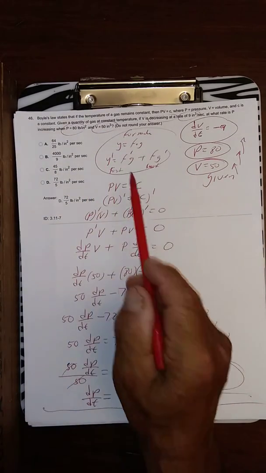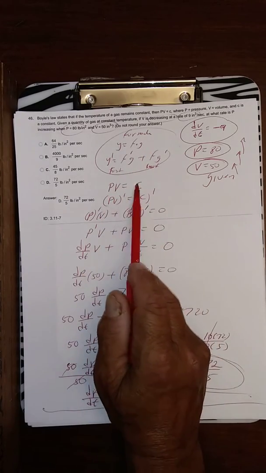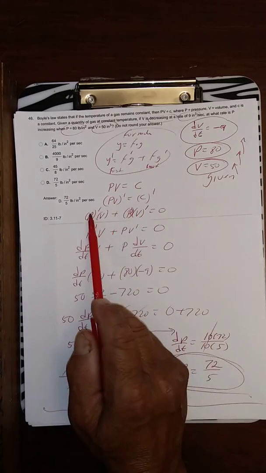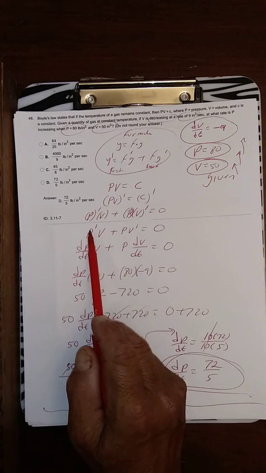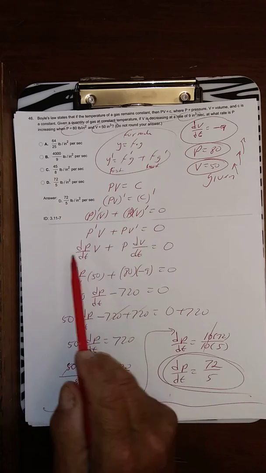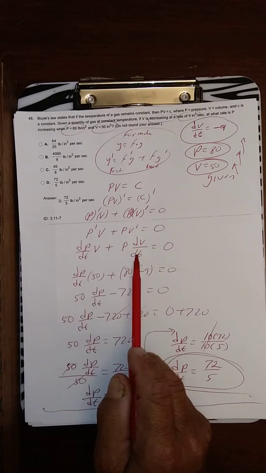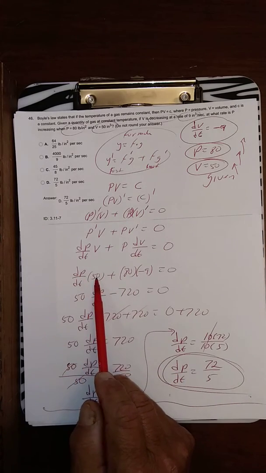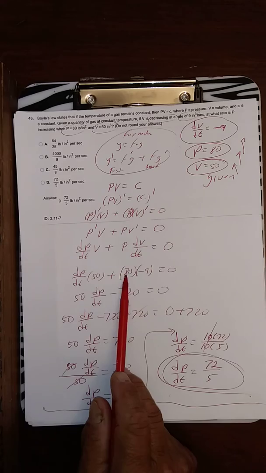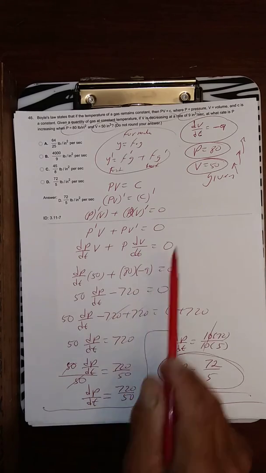So let's find the derivative first. F times G, so this is going to be a product. That's a constant, so that's going to be 0. So prime the first, prime the last. This is going to be P prime V plus PV prime, dP/dt of V plus P dV/dt over here. Now, dP/dt we don't know. 50 we do know, volume. And 80 we know from there. And negative 9 we know from that.